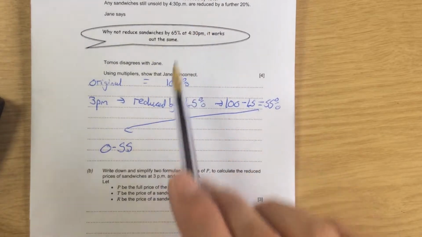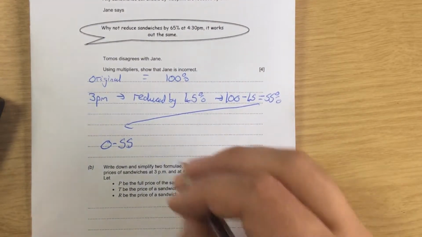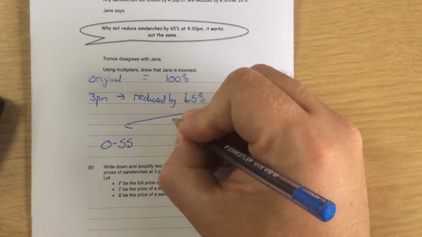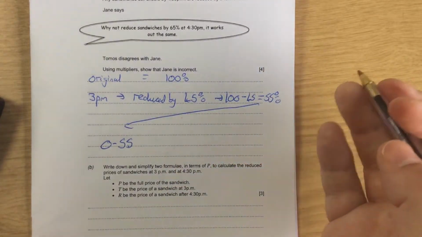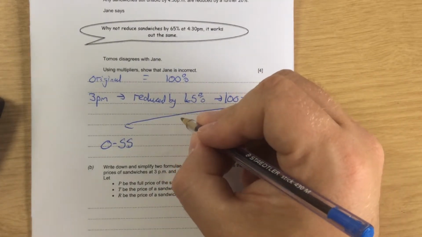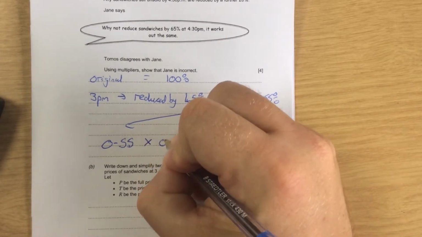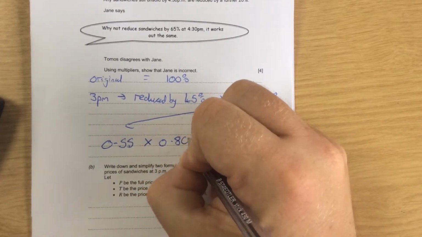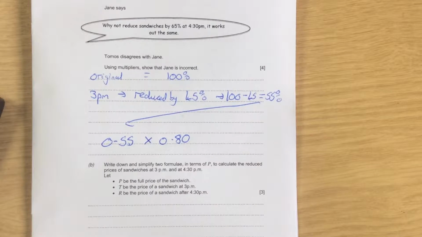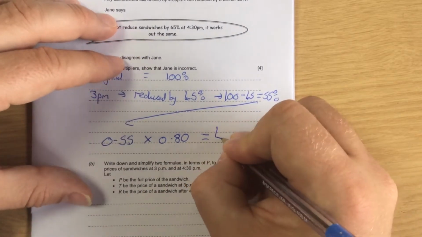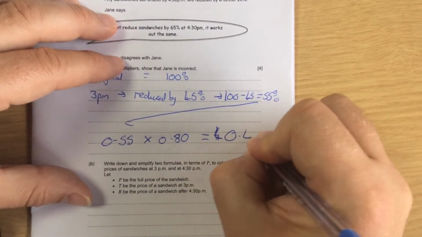It's now reduced by a further 20%. So the original, again, if this is reduced by 20%, the multiplier there becomes 0.80, because 100 take away 20% is 80. So then what you have to do is 0.55 times 0.8 comes up as 0.44.